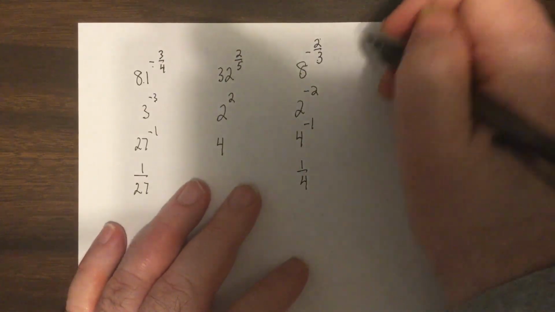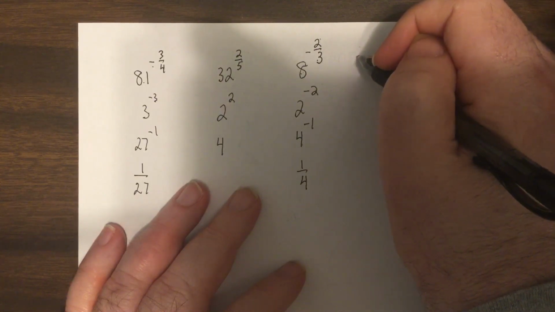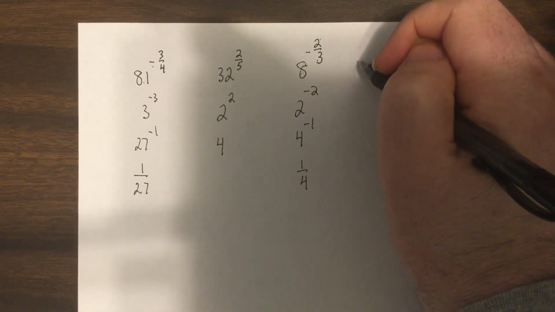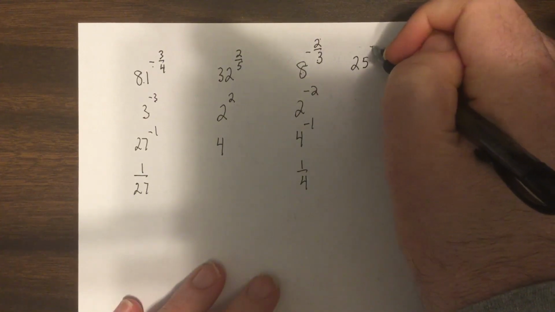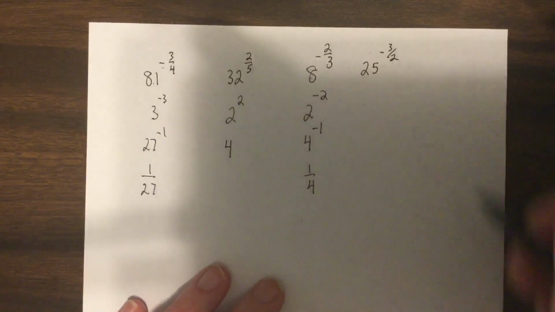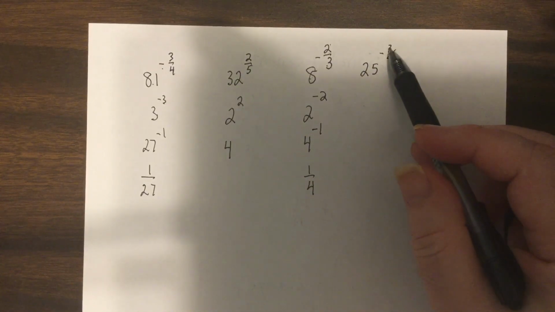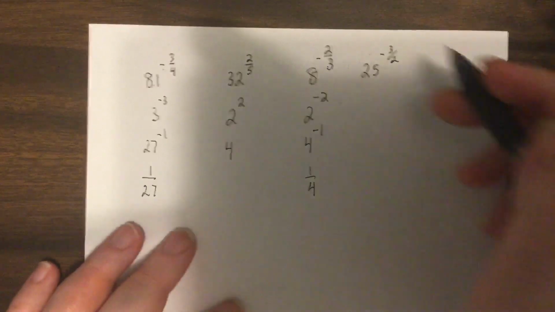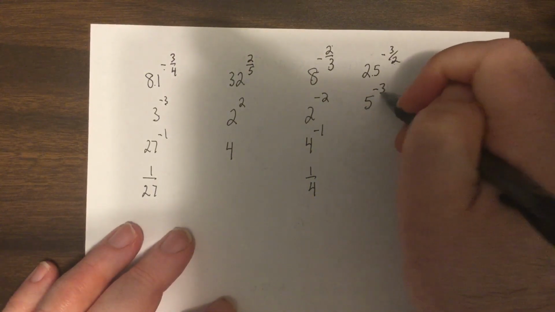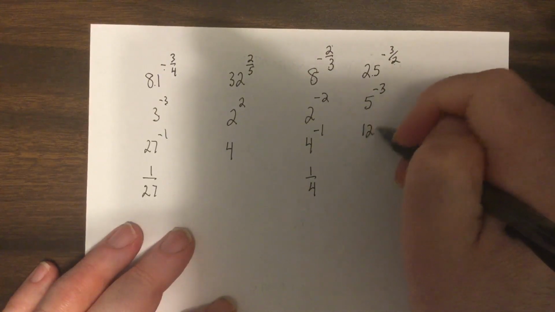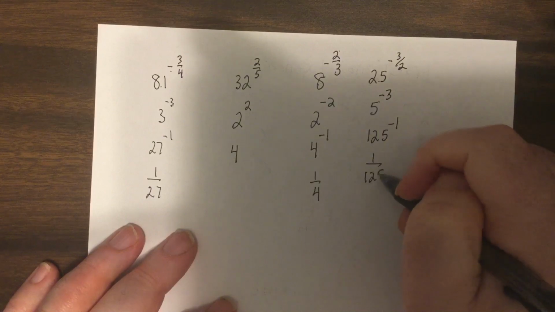So if I said, what is, let's do 25 to the negative 3/2. So the 2 on the bottom means take the square root. The 3 means I need to cube it, and the negative means I flip it. So square root of 25 is 5. 5 cubed is 125. And this would be 1 over 125.